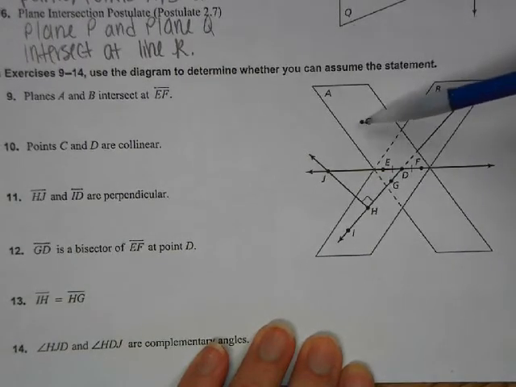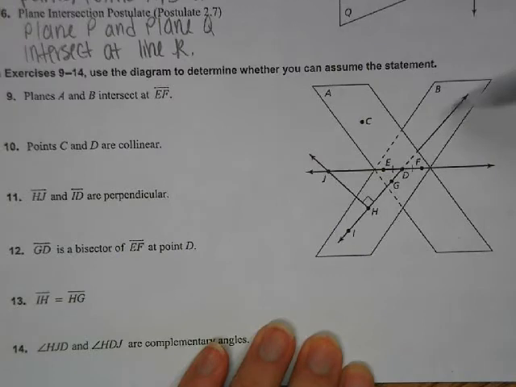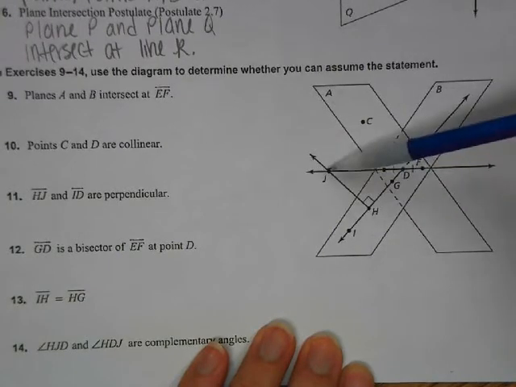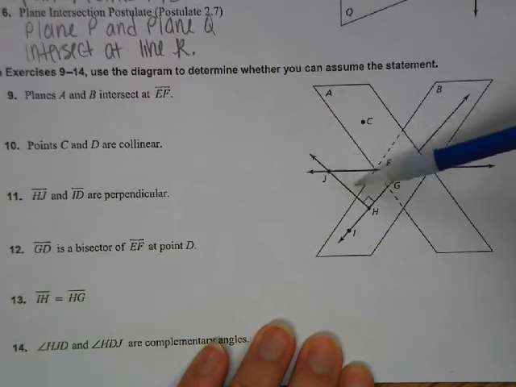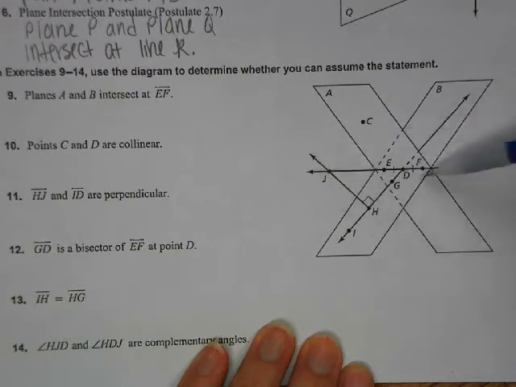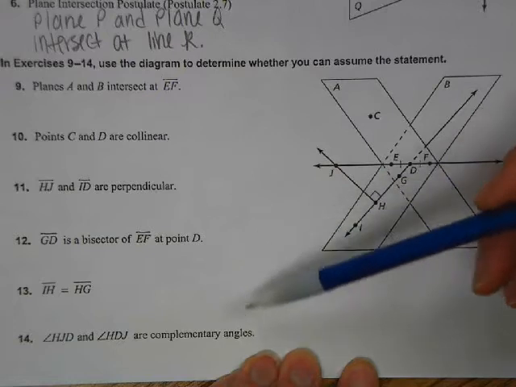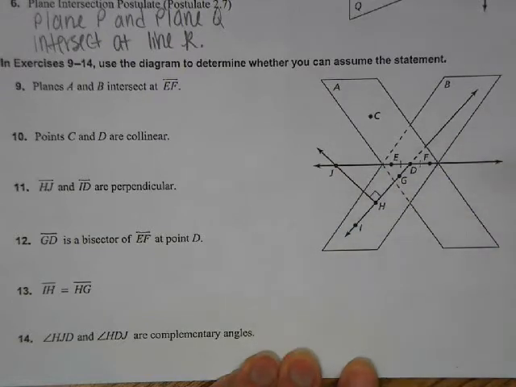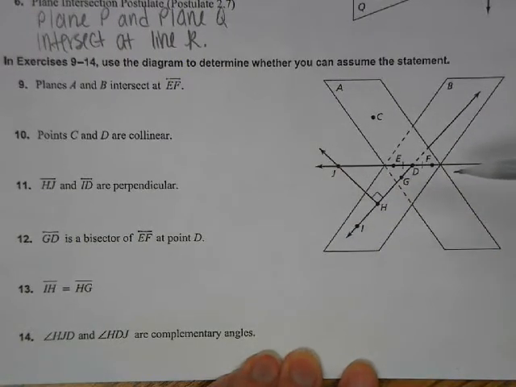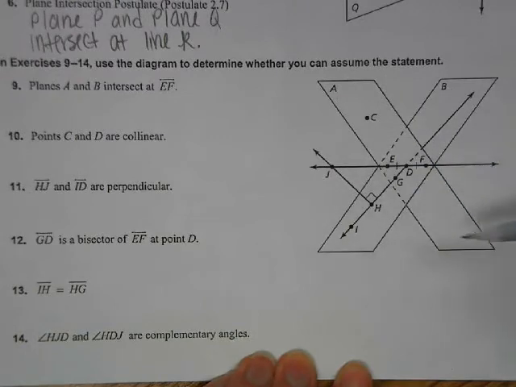And then you have points on plane A, points on plane B, and then you have intersecting lines as well. So basically what we're doing here is we're going to read each statement and decide whether or not we can assume that this statement is true based off of all of the different notations that are given to us in this diagram.